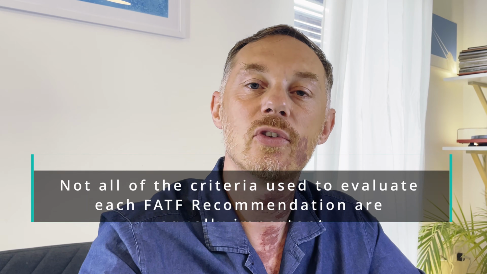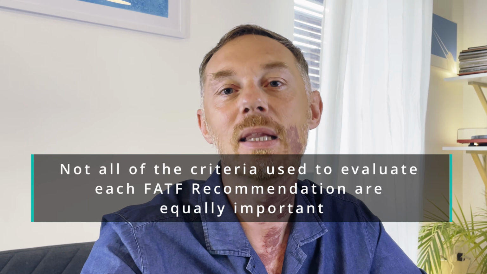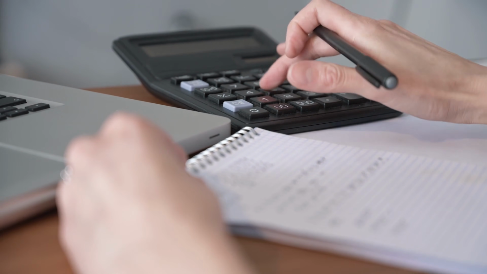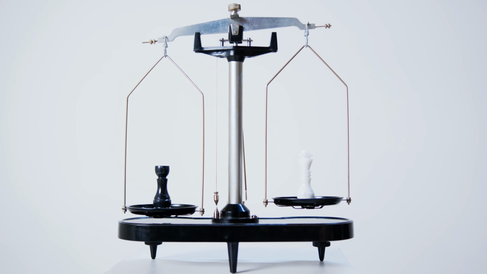Technical compliance weighing. So how do evaluators manage to put a weighing when assessing technical compliance? First of all, not all the criteria used to evaluate each FATF recommendation are equally important, and the mathematical count of criteria assessed as met does not always necessarily reflect how well each recommendation is followed. There is, of course, also a qualitative element to keep in mind.